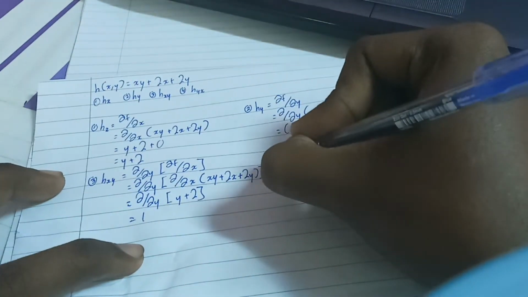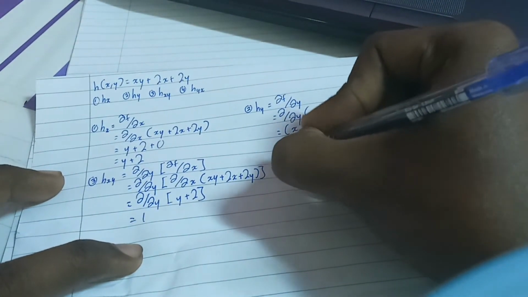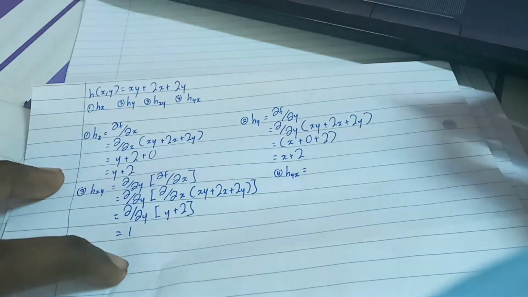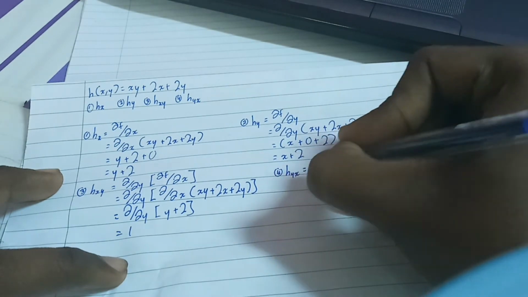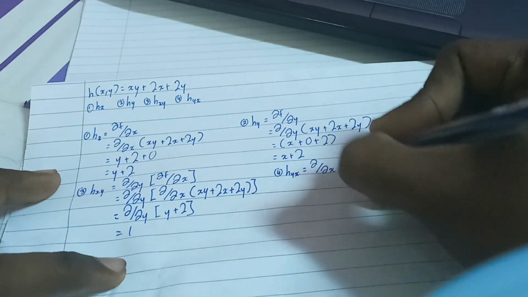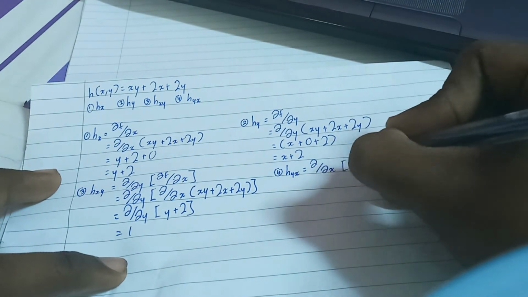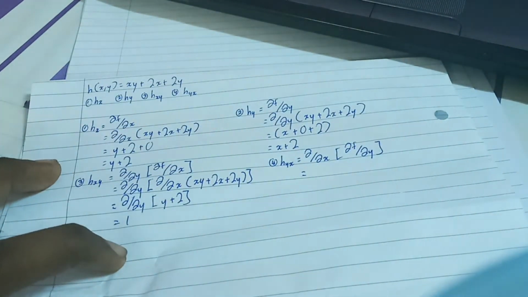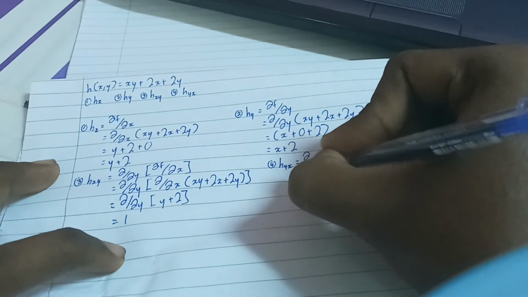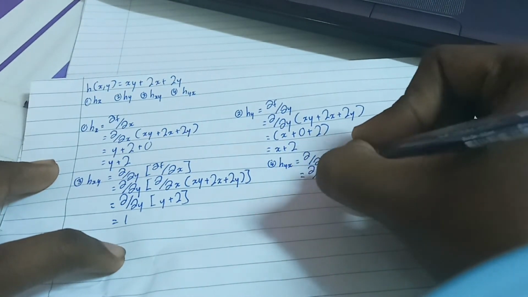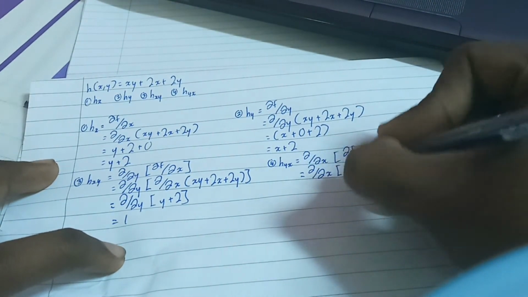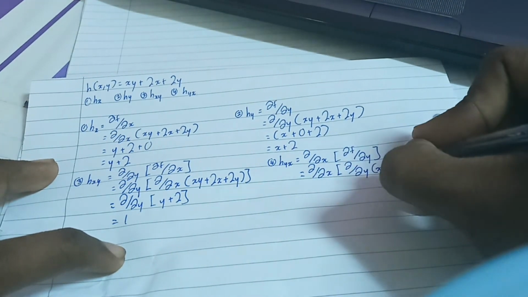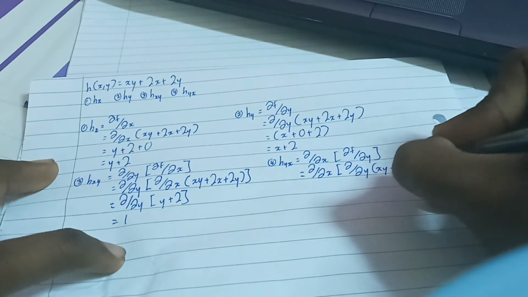Now for the final one, which is hyx. We write it in the general form, which is delta over delta x of delta f over delta y. Then we substitute the f with the function, so delta over delta x of delta over delta y of xy plus 2x plus 2y.